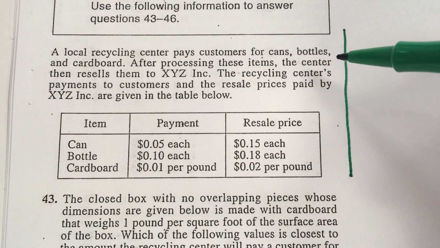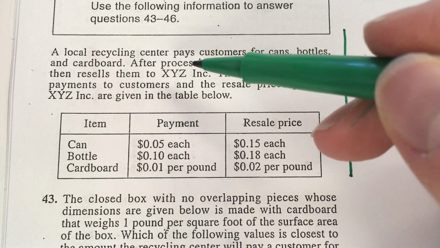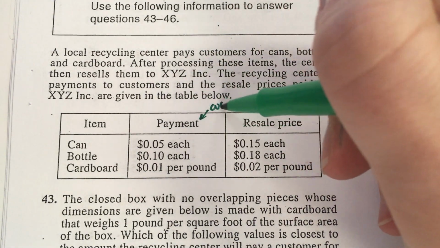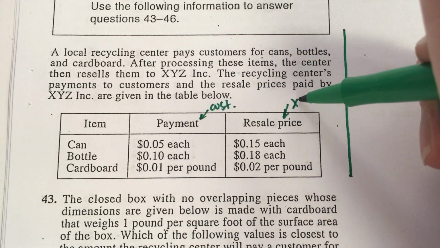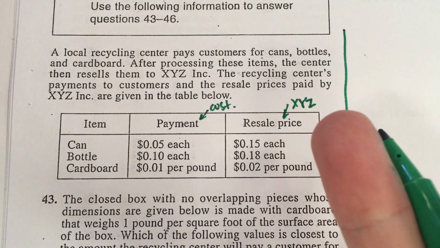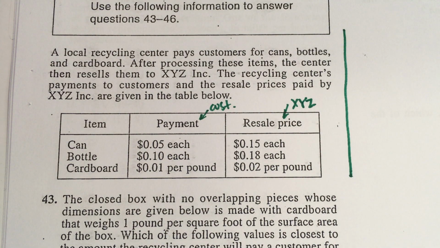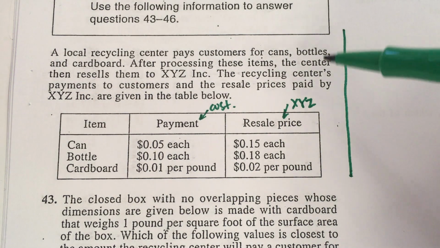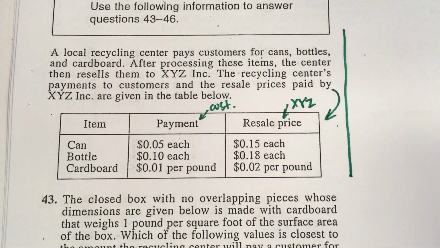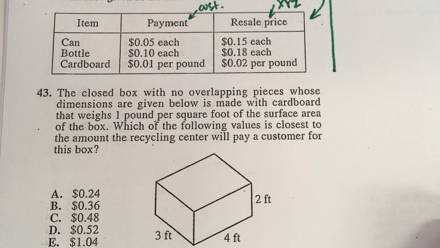After processing the items, the center then resells them to XYZ. So they get them from the customers, and then they sell them to XYZ. So they pay the customers for bringing them in, just like when you take the cans to the recycle center. And then they sell them here, and they can make some profit off of it. So the recycling center's payments to customers and the resale prices paid by XYZ are given in the table below. Right, so we see that table. So it's gonna be super important.